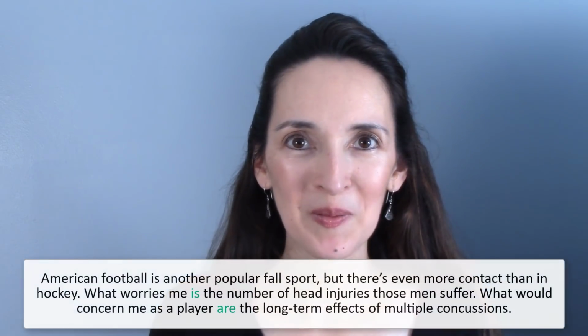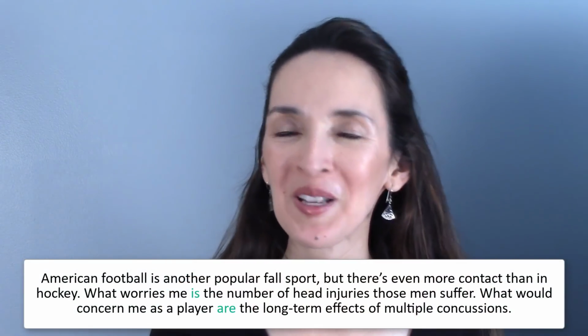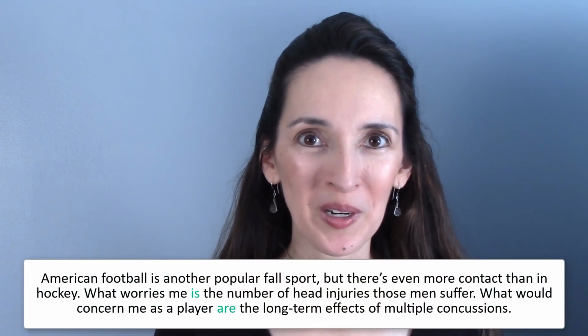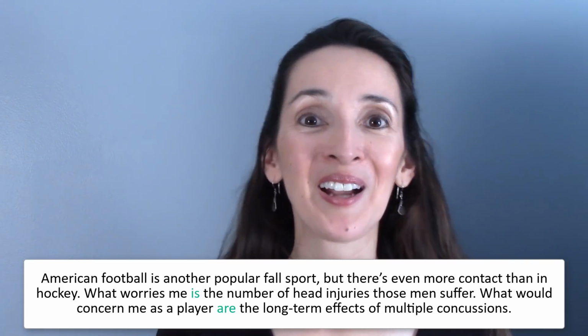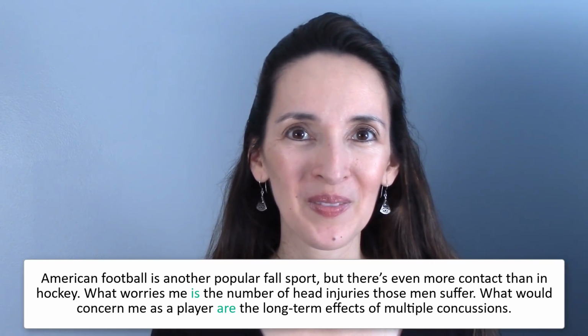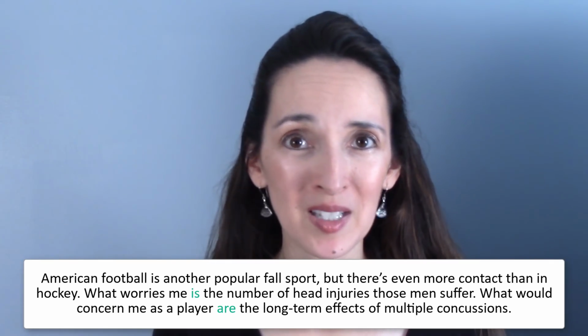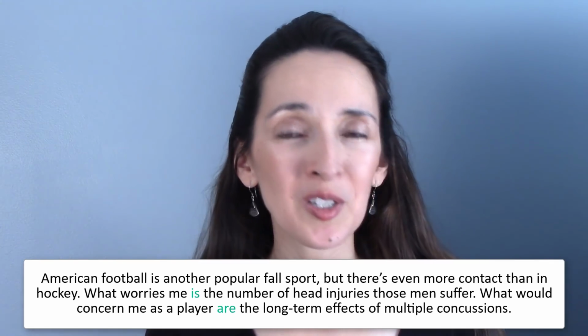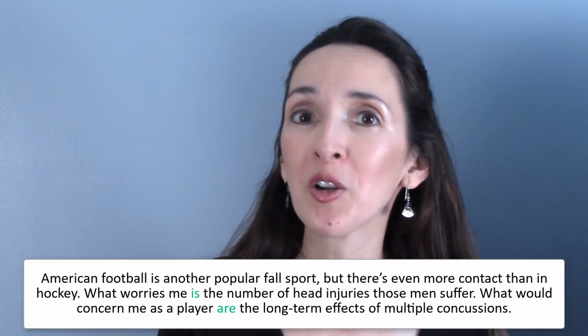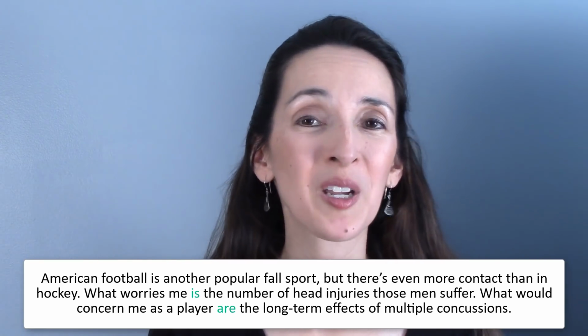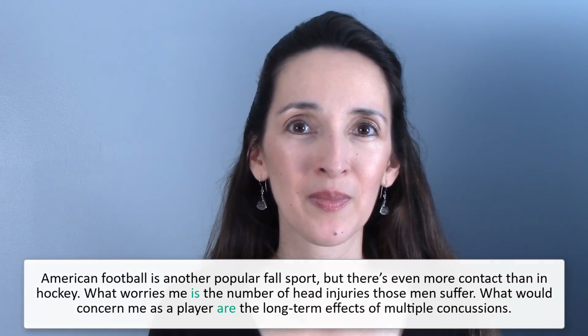So look again at my example for question 8. American football is another popular fall sport, but there's even more contact than in hockey. What worries me is the number of head injuries those men suffer. What would concern me as a player are the long-term effects of multiple concussions. When you understand the game more, you can appreciate the skill of each player.